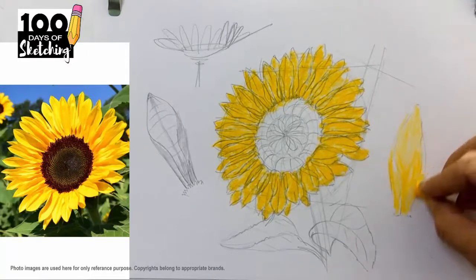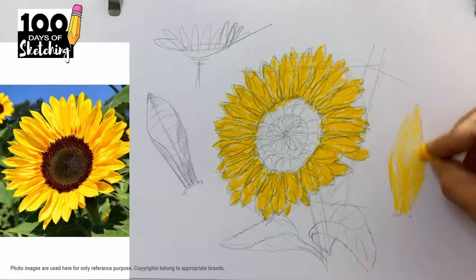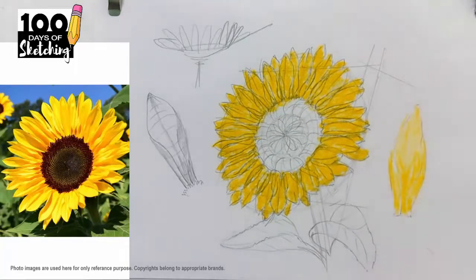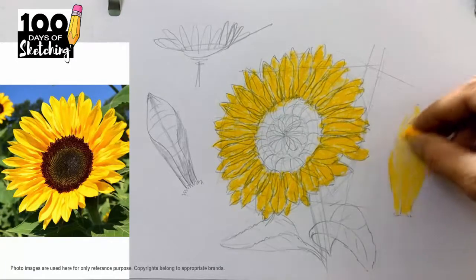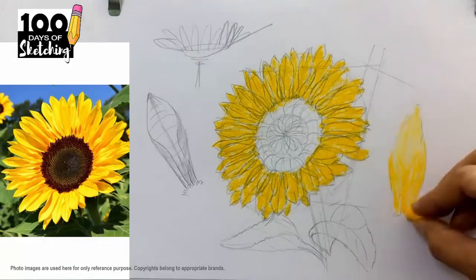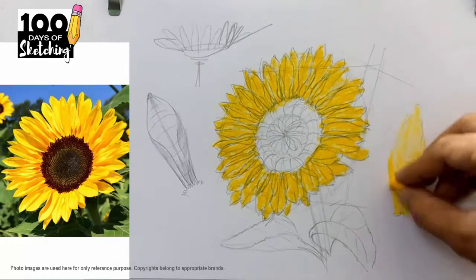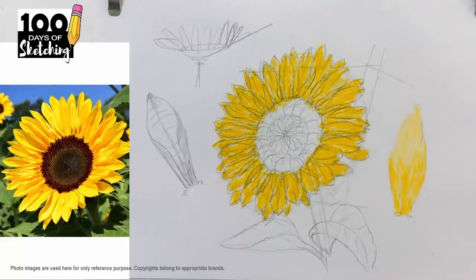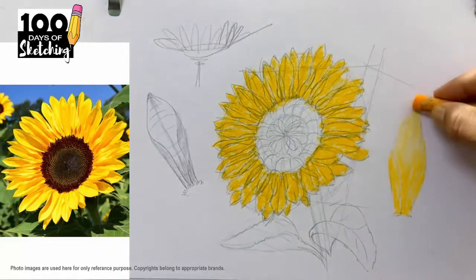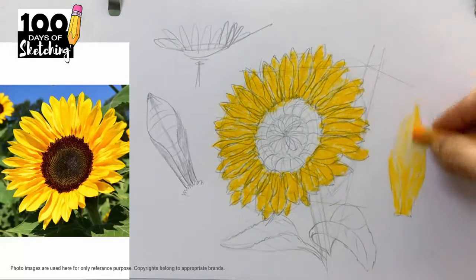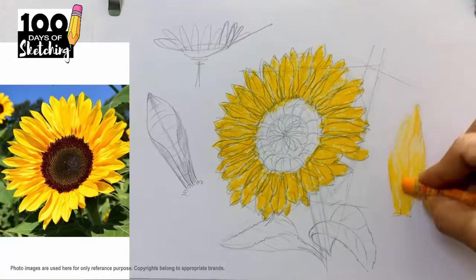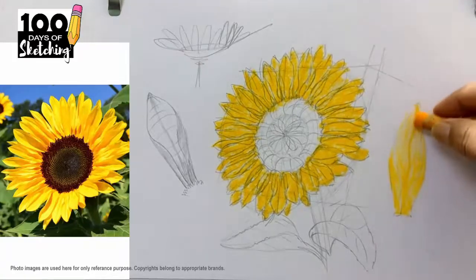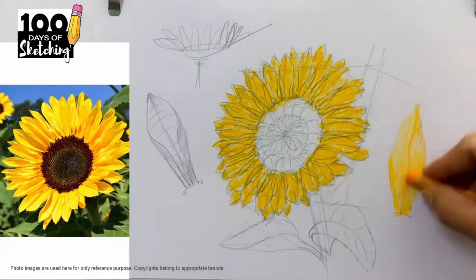So here again, you will see most of the time this center part which is divided in half will be the darkened.